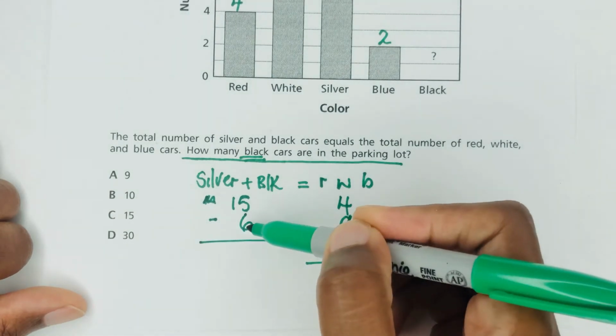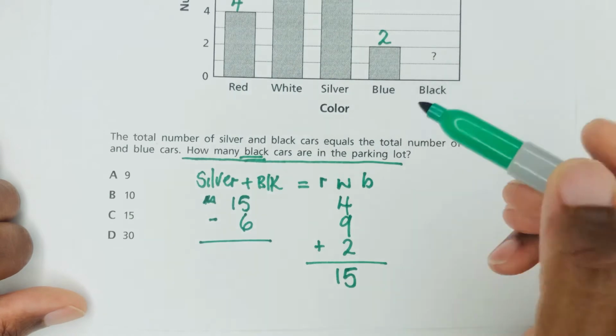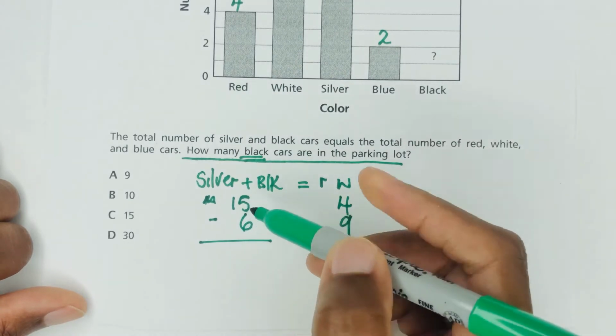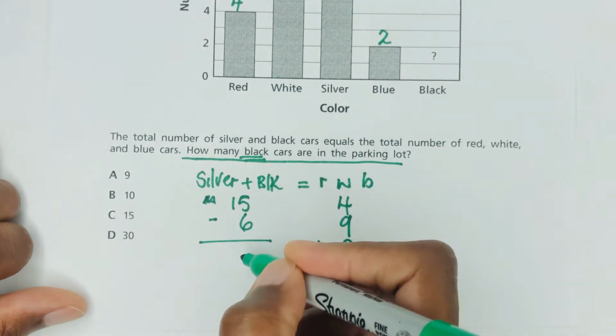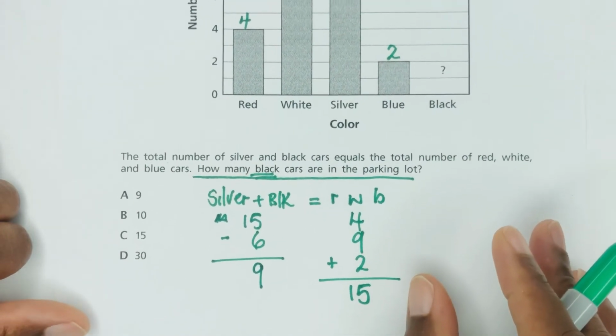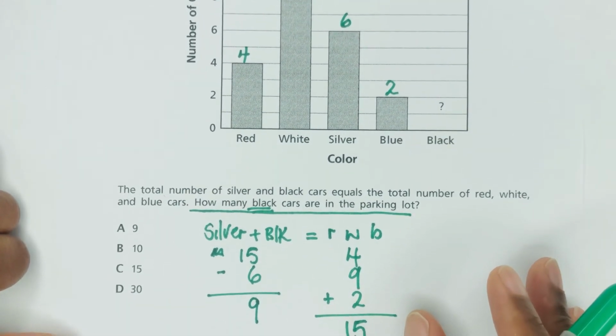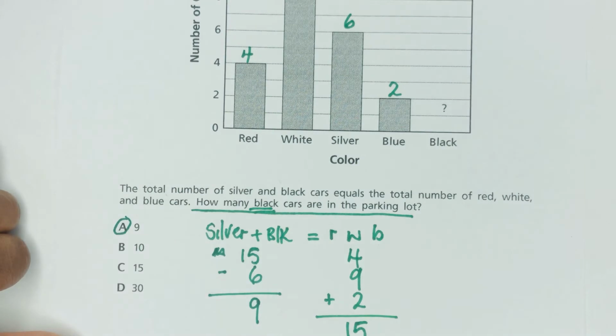So you subtract what you know to get what you don't know. We don't know what the black is. So 15 minus 6, and that is going to give you a 9. You count from 6 up to 15, and that will give you a 9. So when we look at our choices over here, we can clearly see then that the answer is A.